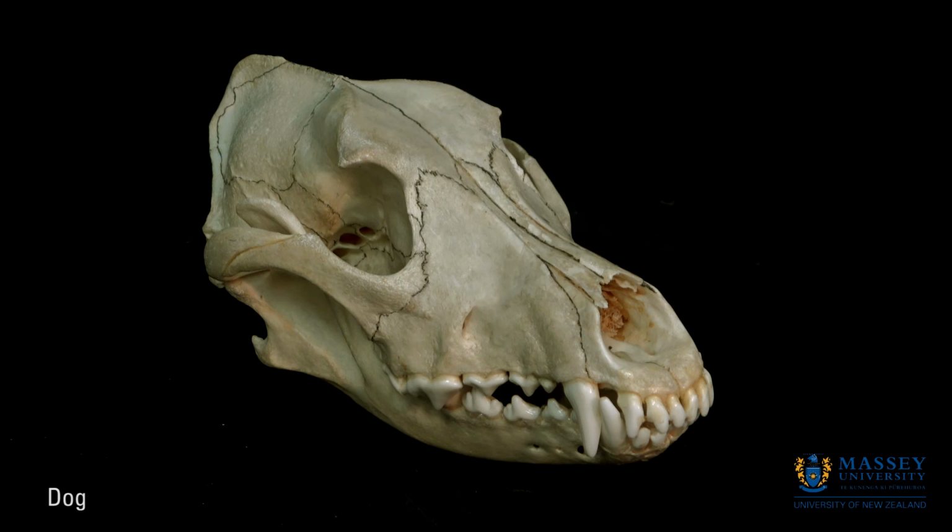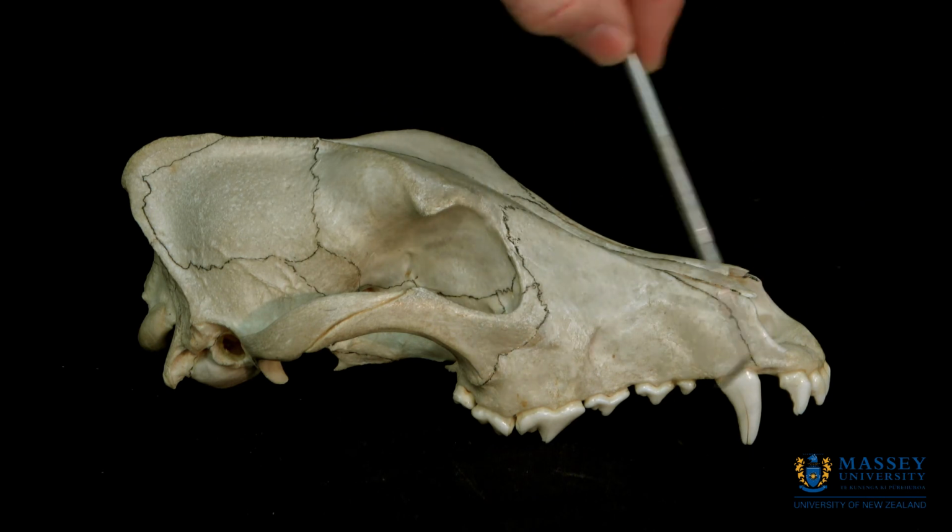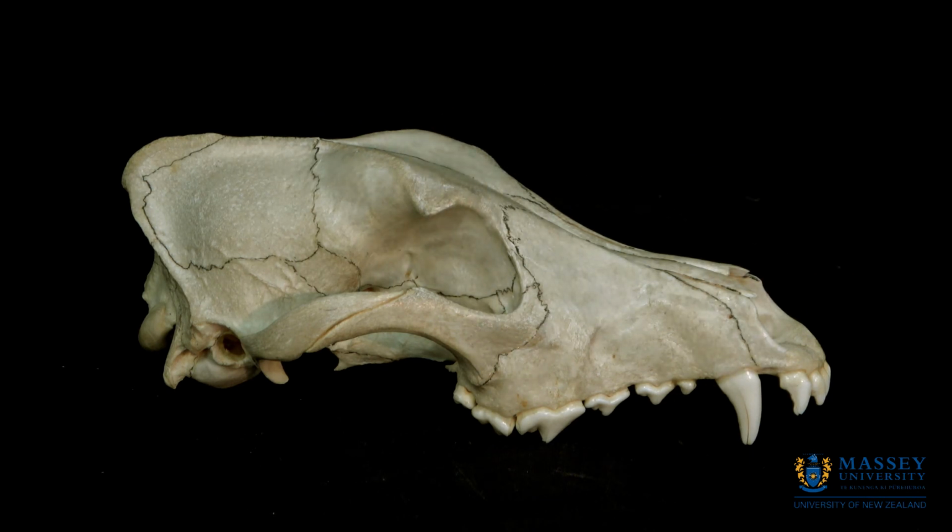A main example of a mammal skull is a dog. This specimen has got the sutures inked so you can see the differences in the bones quite clearly. In the skull of the dog, we can see the premaxilla with teeth and most of the teeth on the maxilla. You can see the difference in form of the different teeth, heterodont dentition.